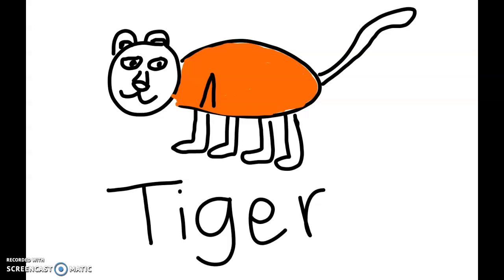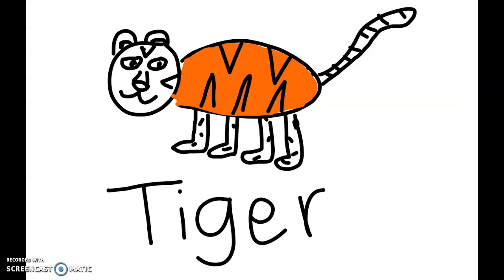Alright, so we're going to go ahead and give him some stripes on his body. I know these look like triangles, but I'm going to go back in and color them in for his stripes, okay? And then his tail has some stripes. And then his legs just have some lines, which I'll probably have to color back over. And then I think it's got some stripes on his face. Yep. Alright, I'm going to try to do his stripes on his face. There we go. Alright, so I'm going to finish coloring in his body orange. And then I'm going to probably have to go back and fix his stripes.